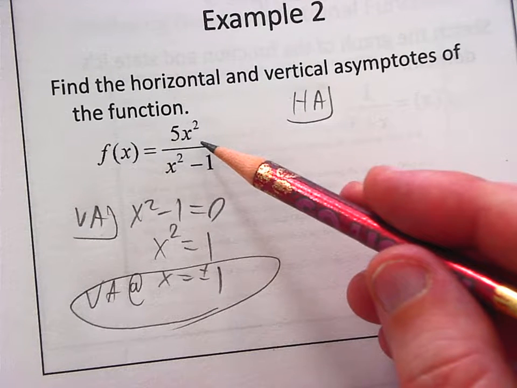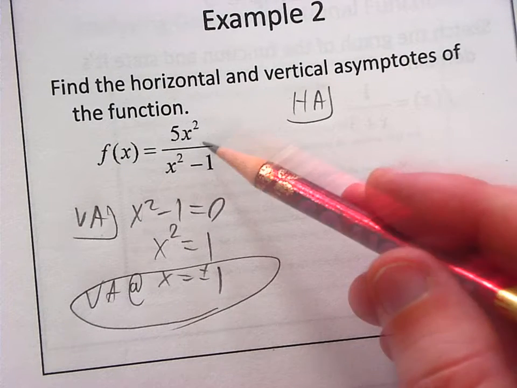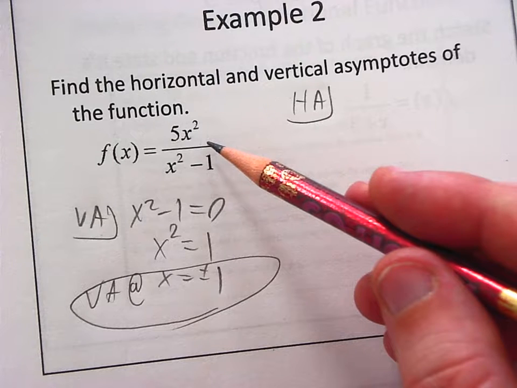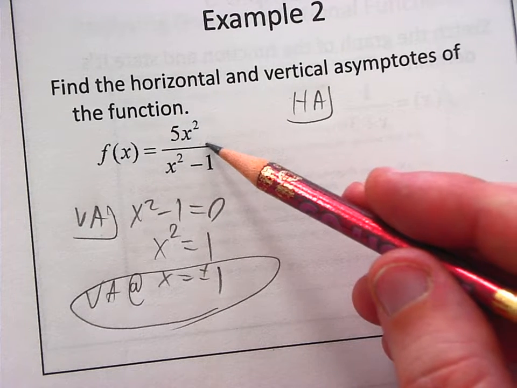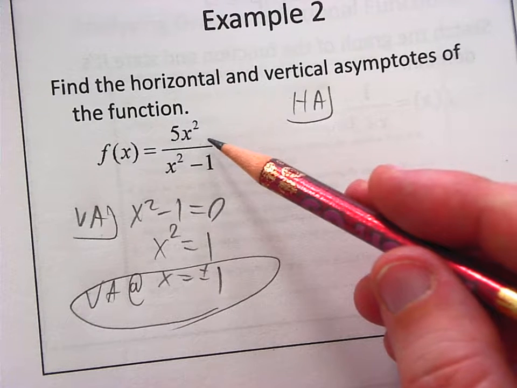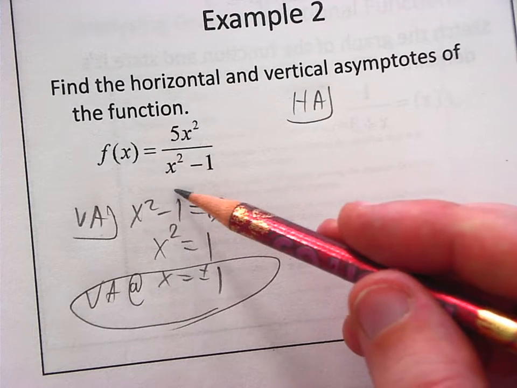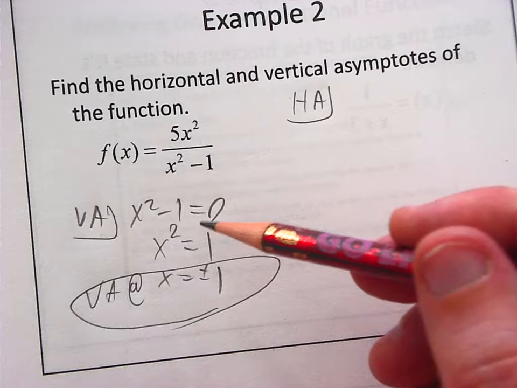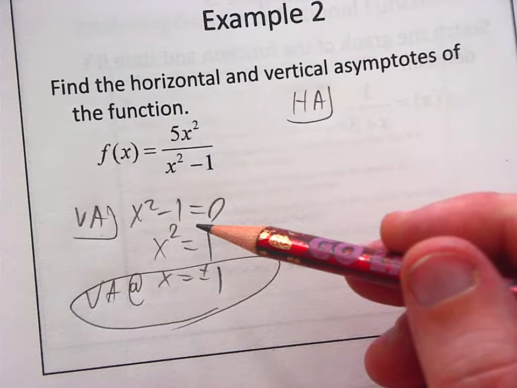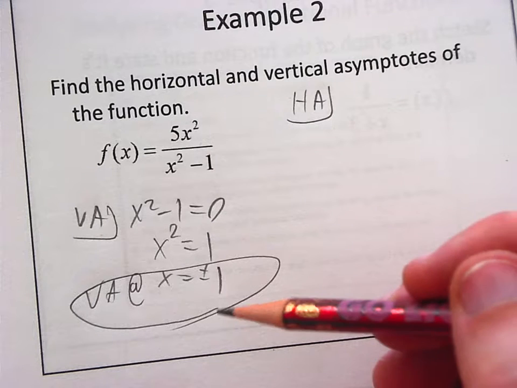if I had x equal to 100? What's x squared? If x is 100? 10,000. So on top here I get 50,000. On the bottom I get 9,999. Okay? The problem is 100 really isn't that big of a number. Okay? So what if we made it 1,000,000?